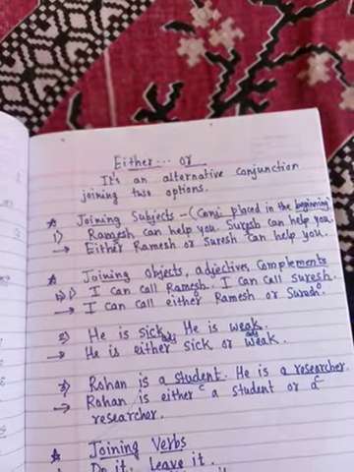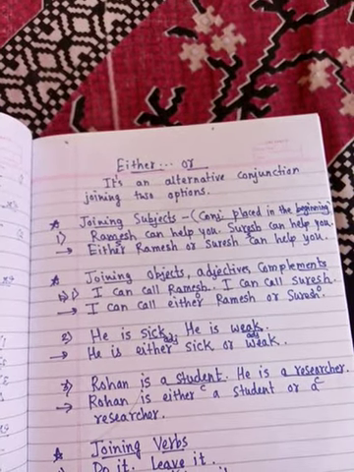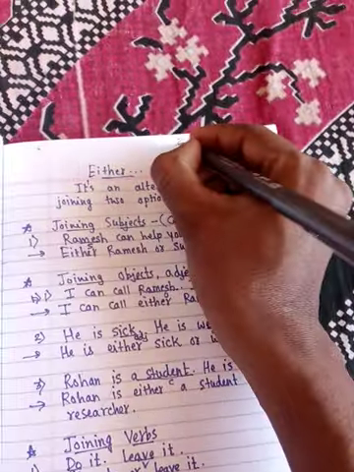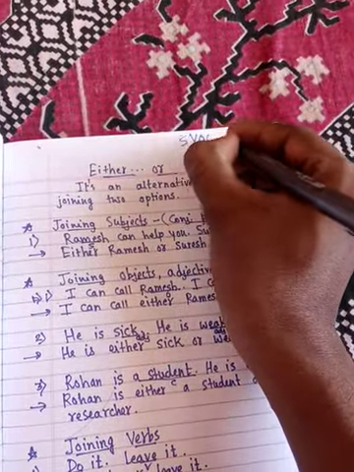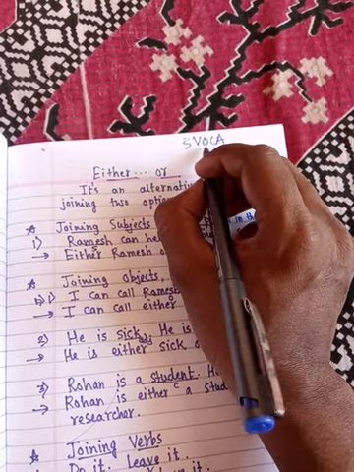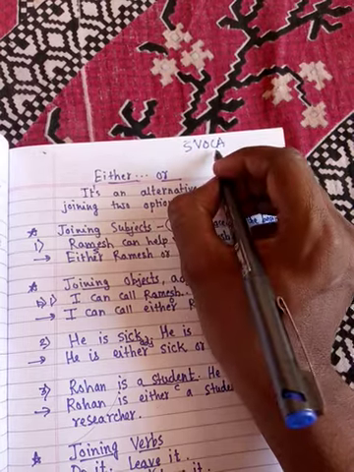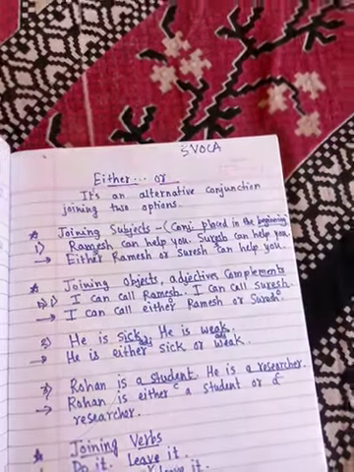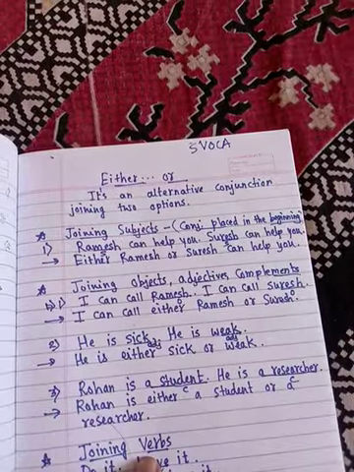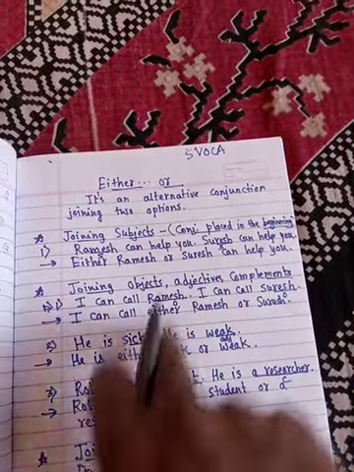Now, when we join parts of a sentence, this pattern will be joining either subjects, verbs, objects, complements or adverbs. Depending on that, we have made some parts in the beginning.